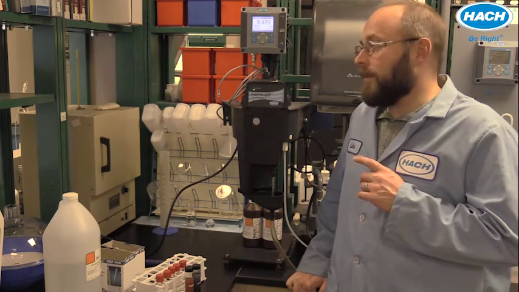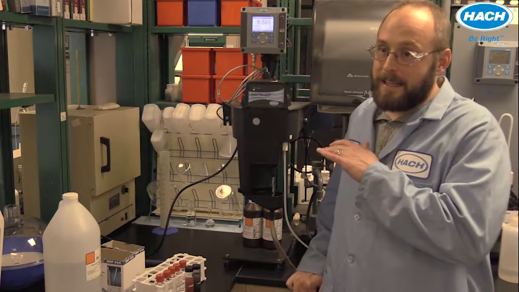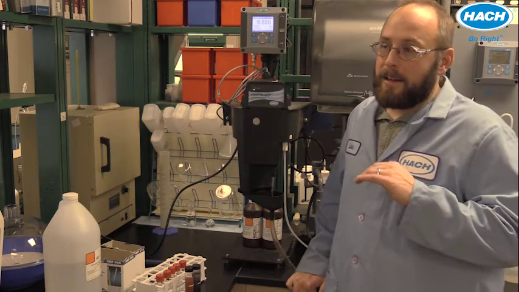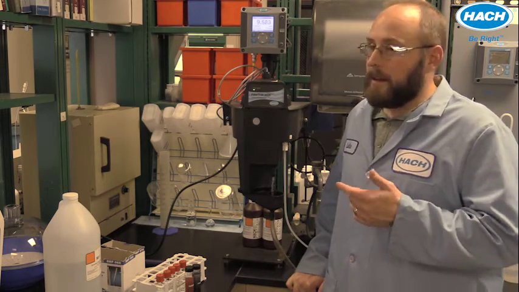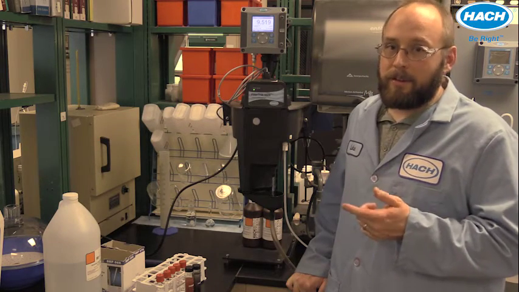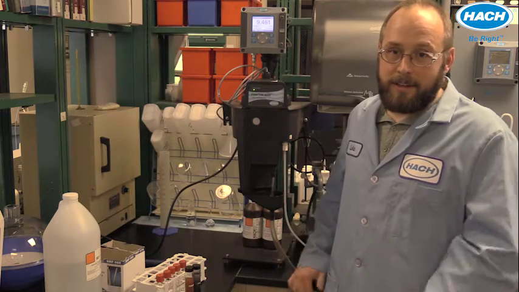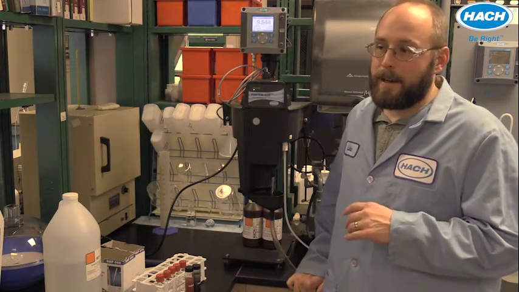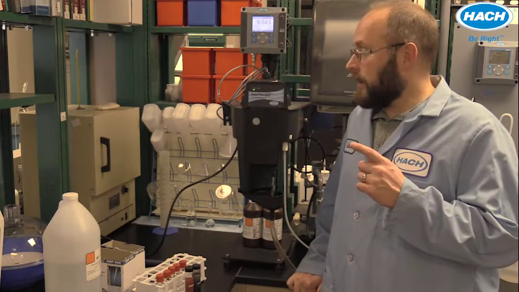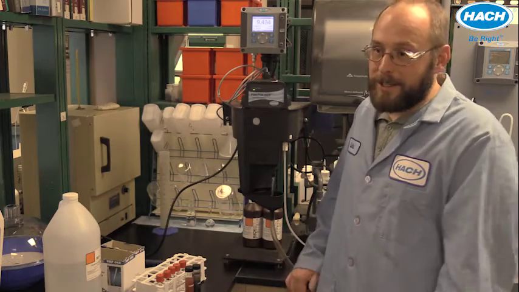So the calibration which we're going to perform assumes that you're running at a steady state and is also not applicable outside of that steady state. Again, we have a paper available on the Hach.com website that describes this application in greater detail and the limitations of this calibration. But feel free to go to the website and download that for more information.